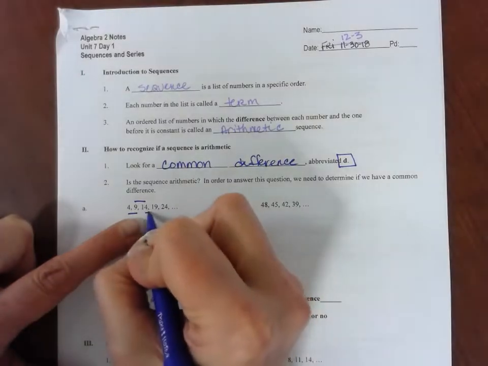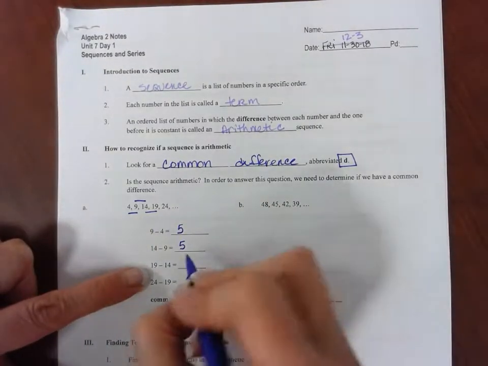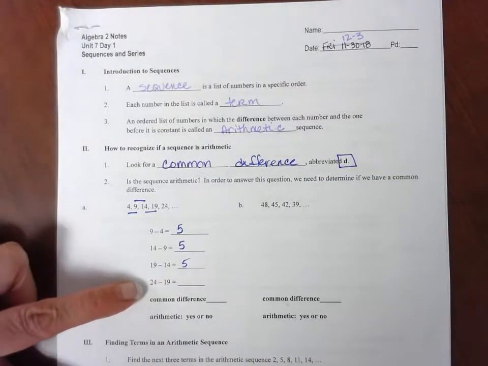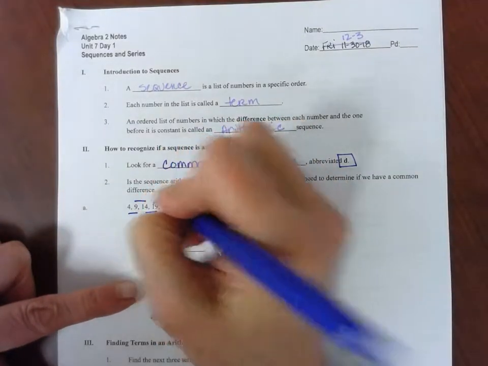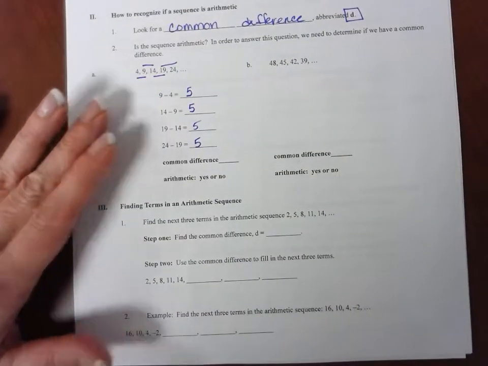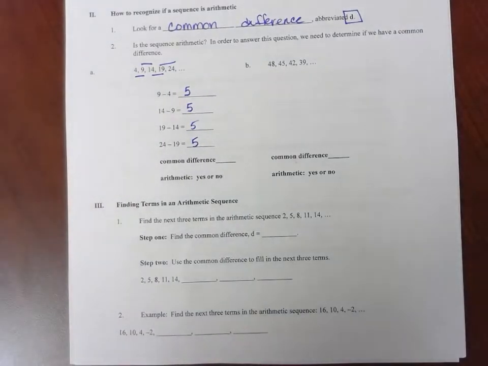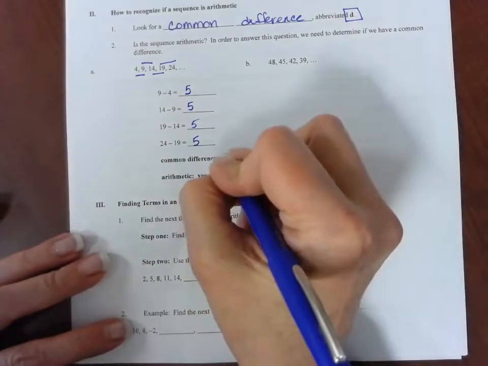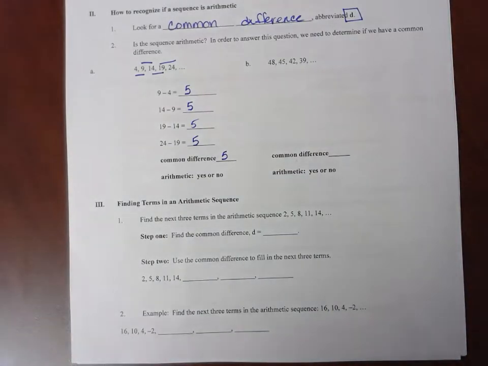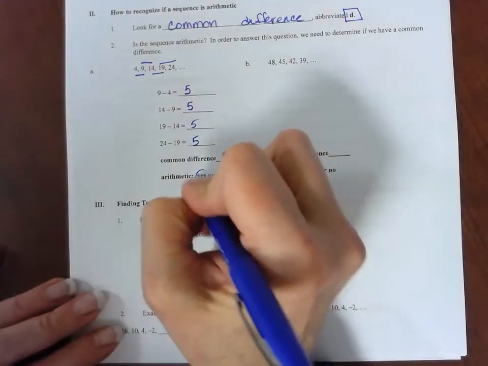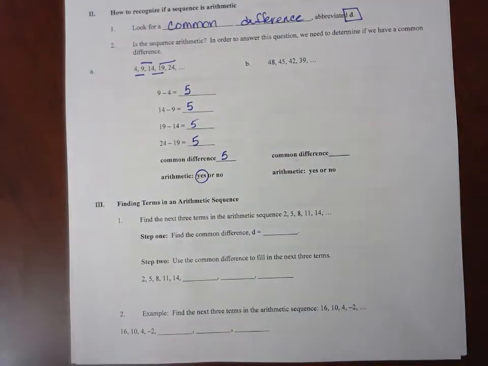And then you go to the next two. 19 minus 14 gives me 5. And then 24 minus 19 gives me 5. Okay. So we have a common difference of 5 because it's the same every single time. And so therefore, it is an arithmetic sequence.